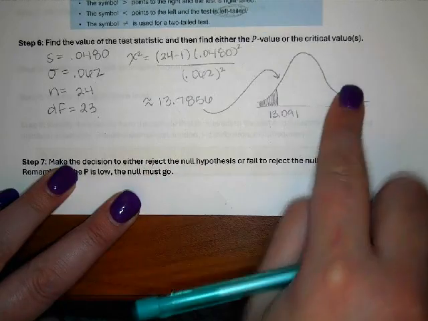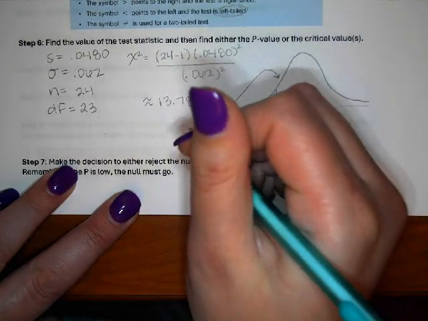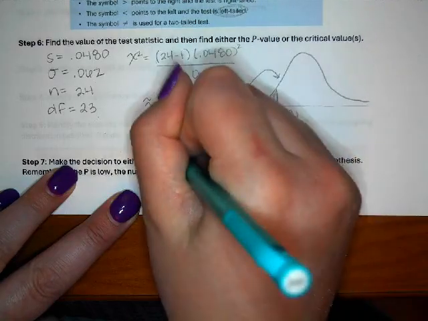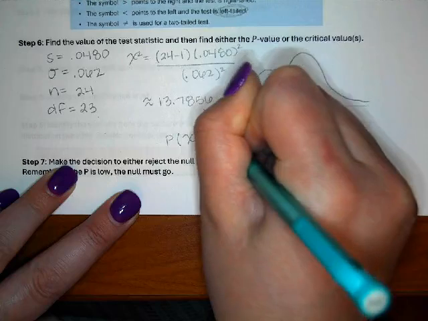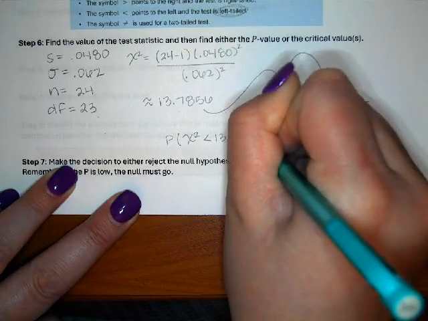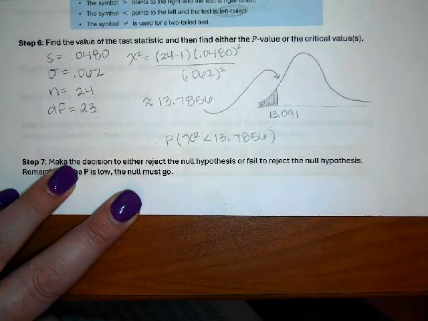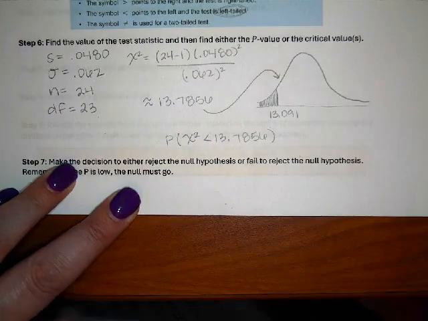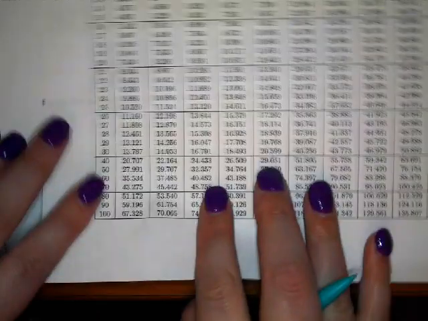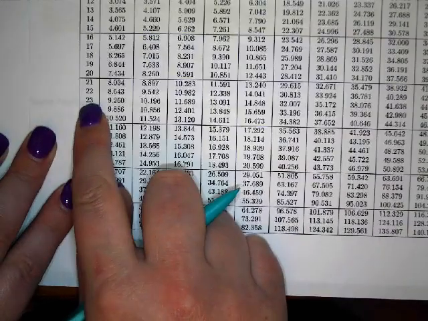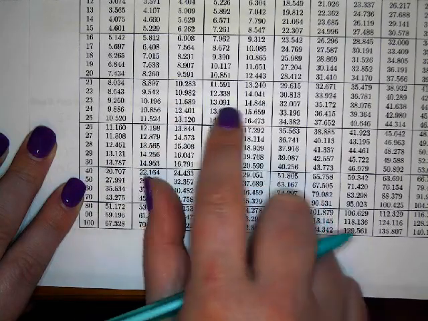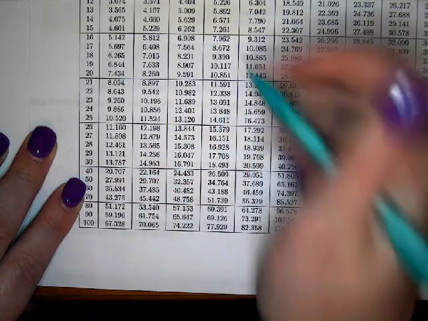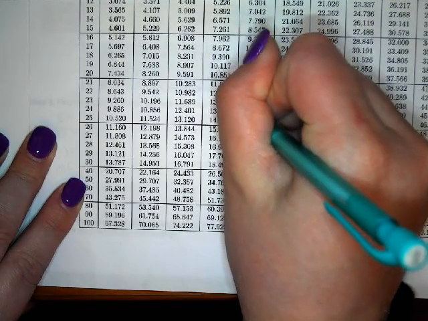Now I'm going to go ahead and calculate the probability that chi-square is less than 13.7856, and I'm going to compare that with my significance level. So I'm going to grab my chart, look at my degrees of freedom, and look for 13.7856 and find it on the chart. So it's in between these two numbers. I'm going to just write 13.8.